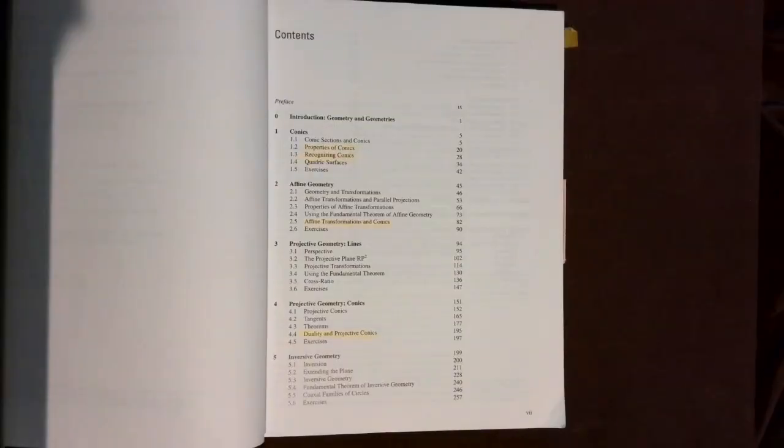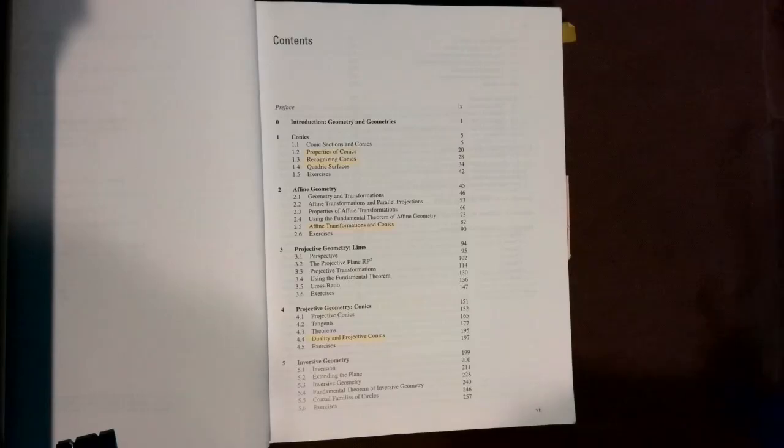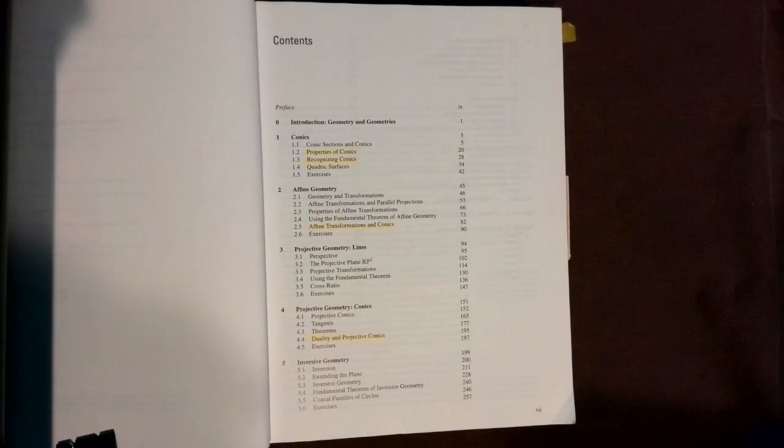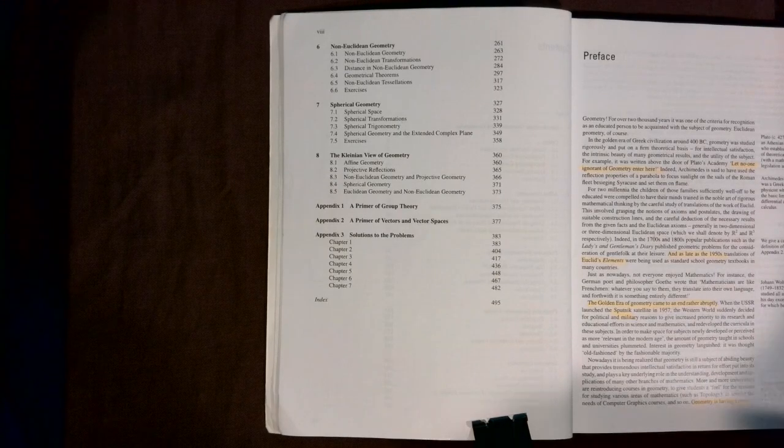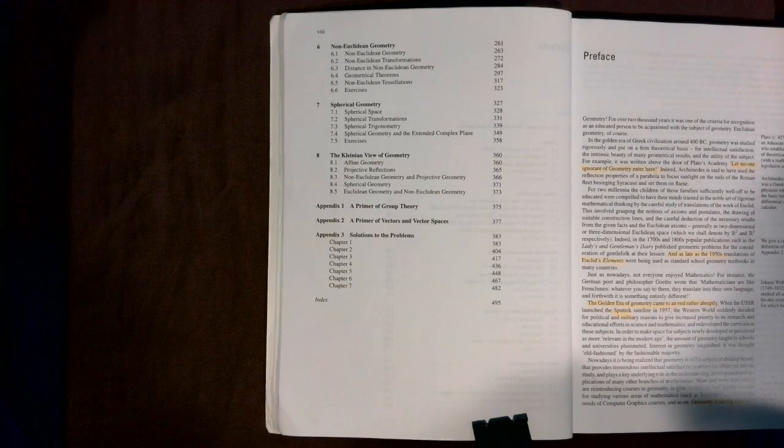I would like to start by looking quickly at the table of contents. Section 1, Conics. Section 2, Affine Geometry. Section 3, Projective Geometry, Lines. Section 4, Projective Geometry, Conics. Section 5, Inversive Geometry. Section 6, Non-Euclidean Geometry. Section 7, Spherical Geometry. Section 8, the Kleinian View of Geometry.